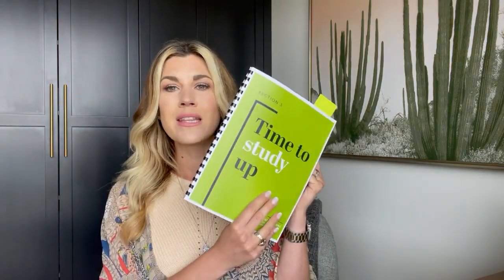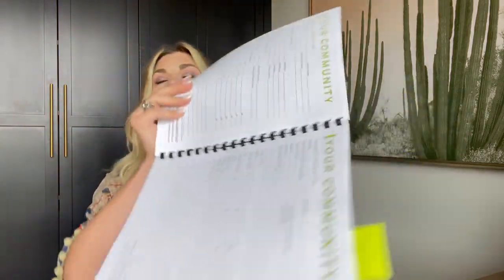So even the way that we order it, I want to show you guys, because this really is how you'll build your skills. In the section Time to Study Up, there's a section about your community. These are all the facts that you're going to write about your community: the different floor plans, the type of flooring, when it was built, all the pertinent things that you might use to build your leasing presentation.